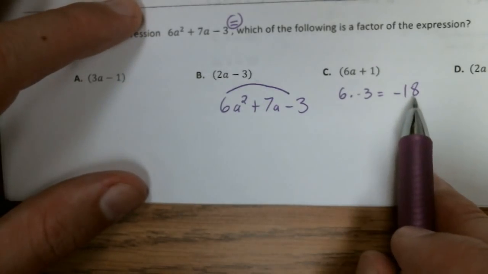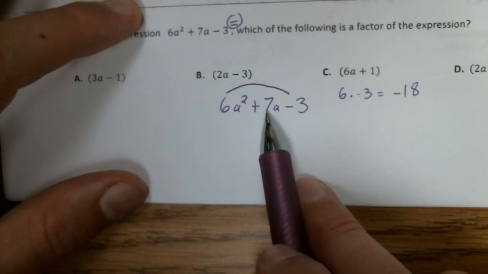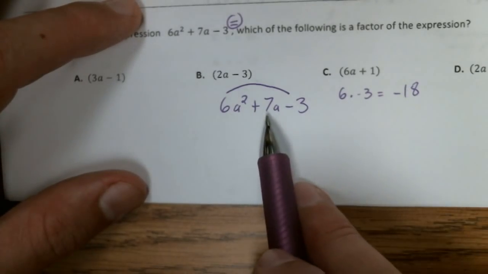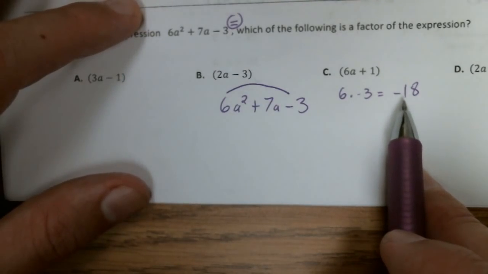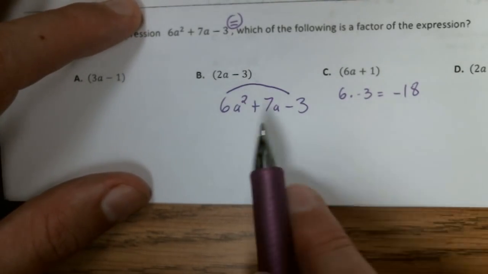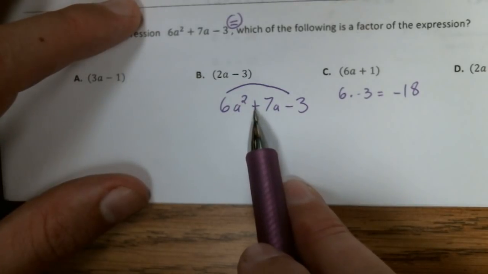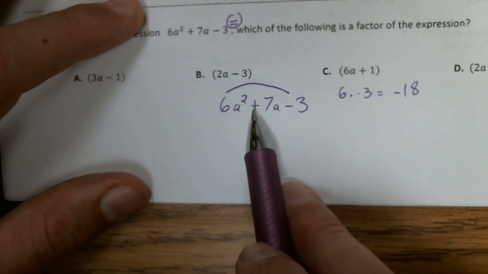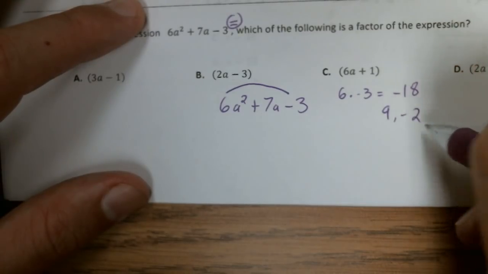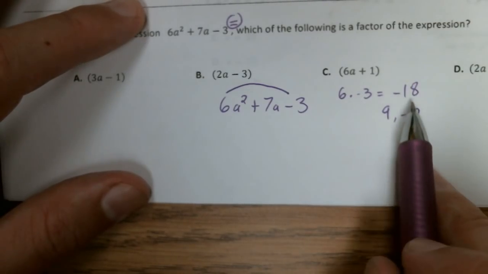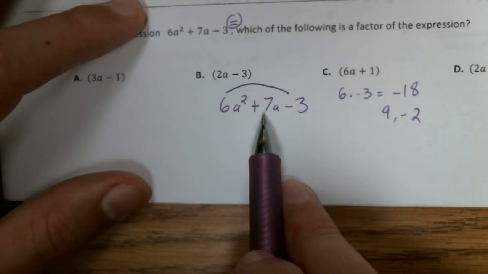Okay, the first two numbers that pop in your head for 18, maybe 6 and 3, that won't get me to a 7. What else? 9 and 2, okay, there we go. 9 and 2 will somehow get me to a 7. It's got to multiply to give me a negative number. So one's negative, one's positive. And the sign of the middle term tells you the sign of the larger one. So since this is positive, the 9 will have to be positive. So the factors are positive 9 and negative 2. Okay, that multiplies to give you negative 18. That adds to give you 7.